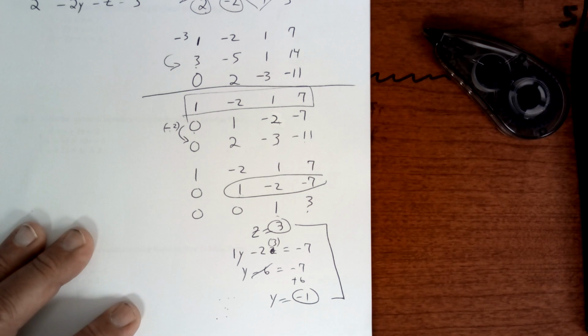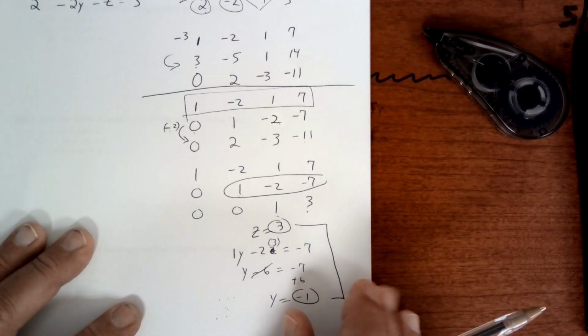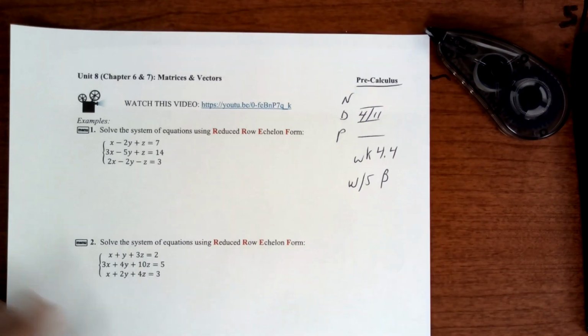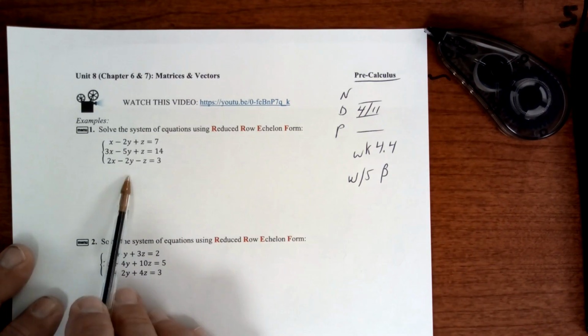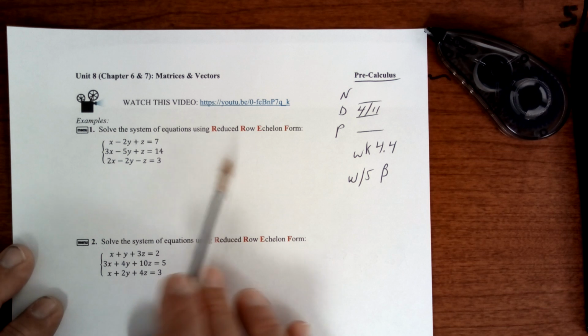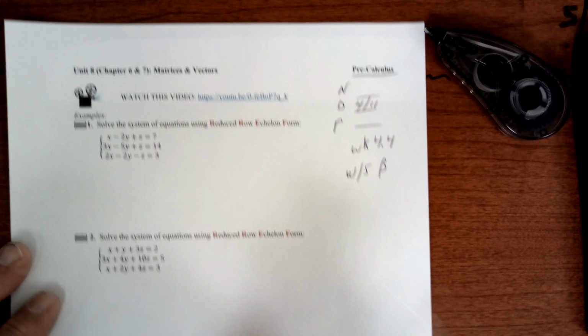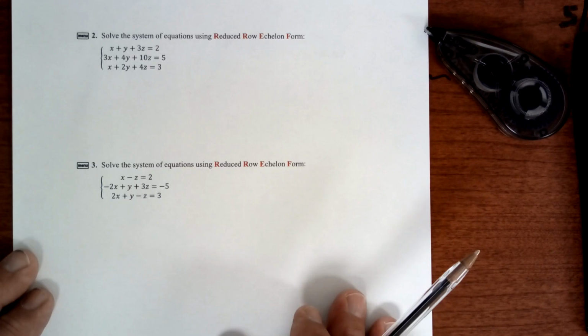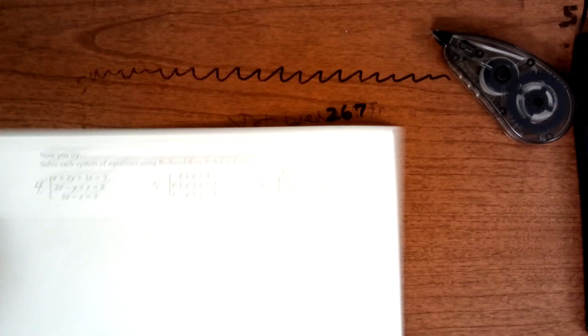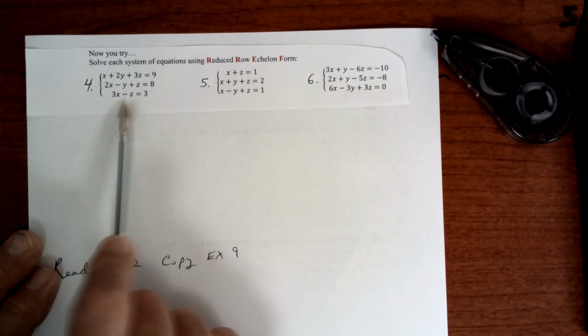All right, so today you have a worksheet. I want you to do a couple of things. I want all of these, you got to write the augmented, and then you got to do it the way I just did it. Okay? And then I want the back side here, same way. And then I want you to read and copy this.